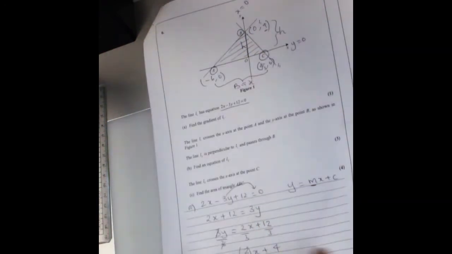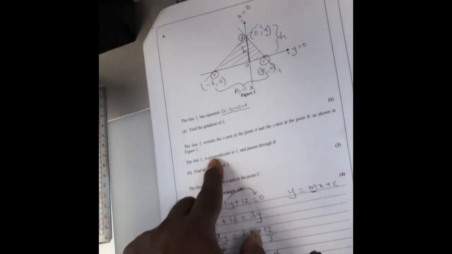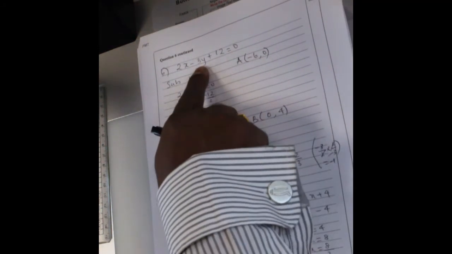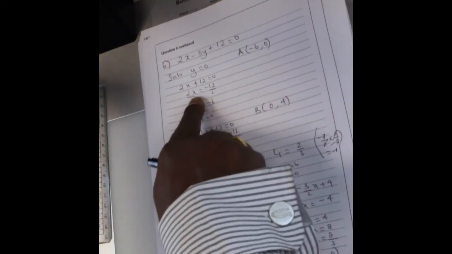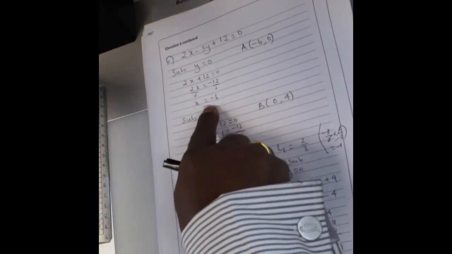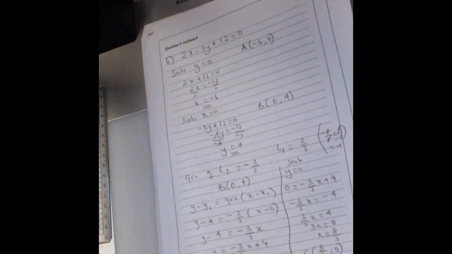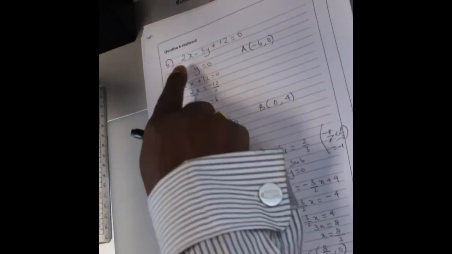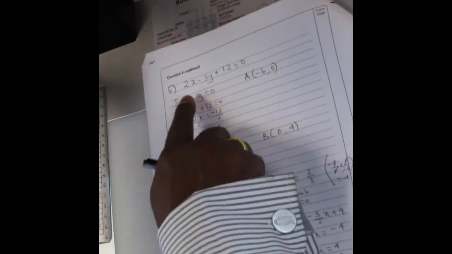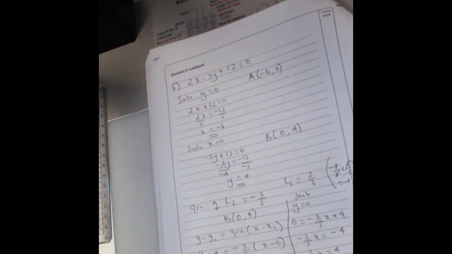2x minus 3y. They asked me the gradient. y equal to mx plus c. I rearrange everything properly and simplify right. I'm confident, yes, I've done everything right. It took only 15 seconds. Then part B, the perpendicular to L2. So that means I got the coordinates, substitute y 0. I had to double check it, all right, because anyone can make a mistake. Then I think it's right. If you want to double check, I can put minus 6 here. 2 times minus 6 minus 12. Minus 12 plus 12 comes to 0, so y coordinate 0, then right.